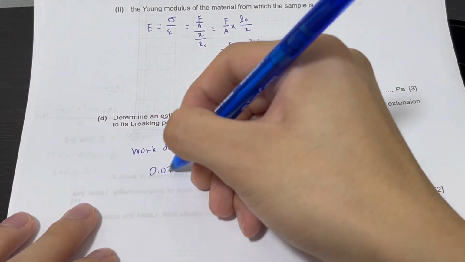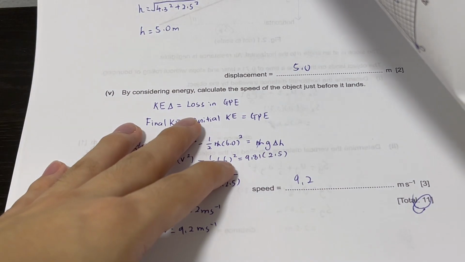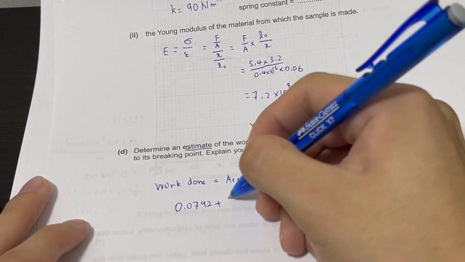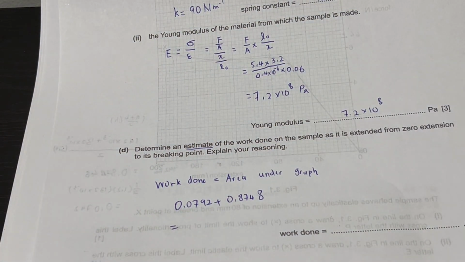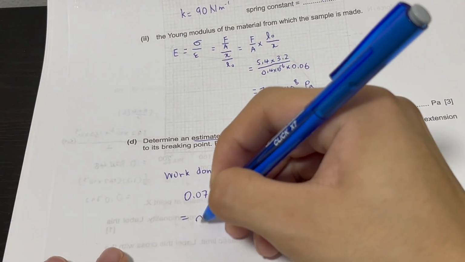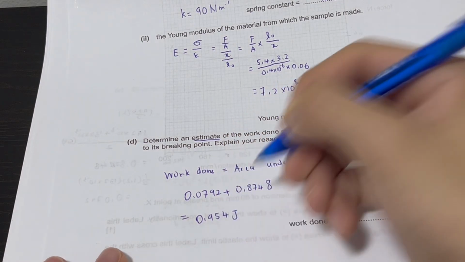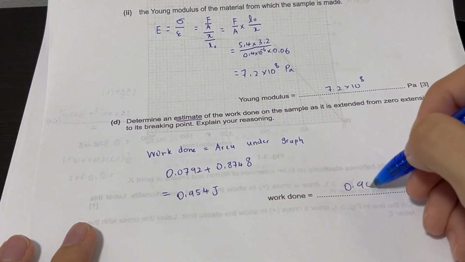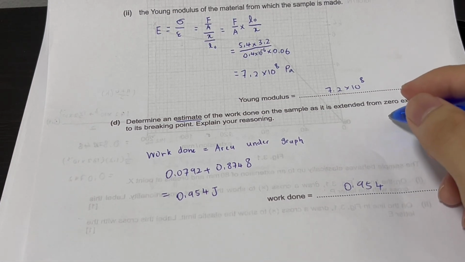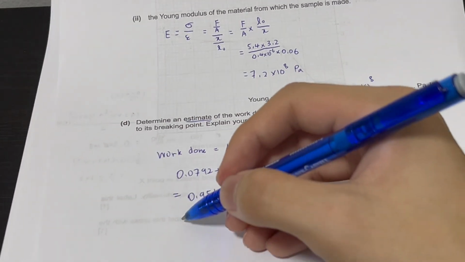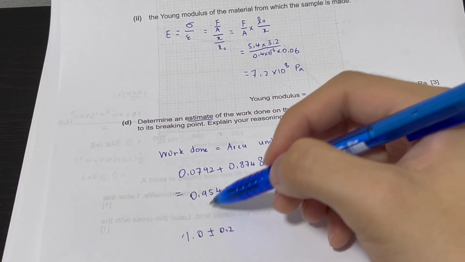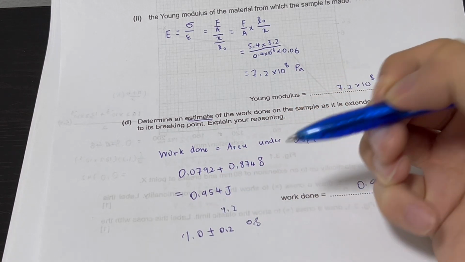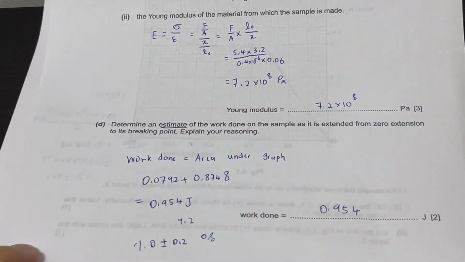So we just add those two together, then we got the work done. So 0.0792 plus 0.8748, which is 0.954 joules. Okay, so quick note here that the mark scheme, because it's estimation, they allow 1.0 plus minus 0.2. So your answer can be anywhere between 1.2 to 0.8. It's alright. There's a range of accepted answers.